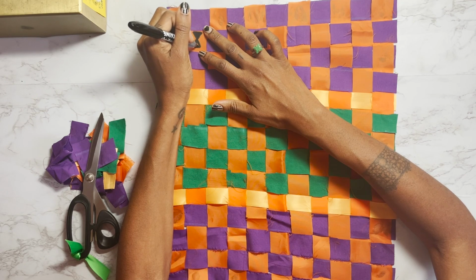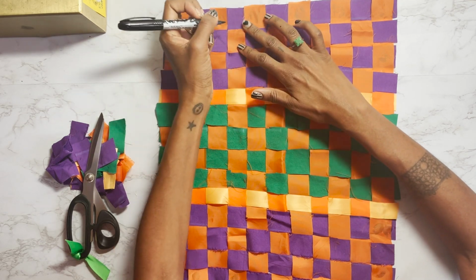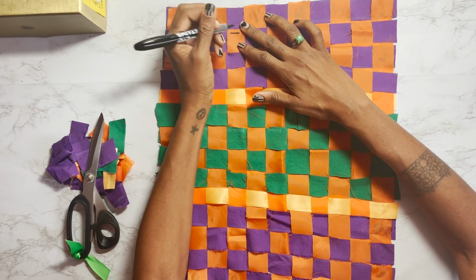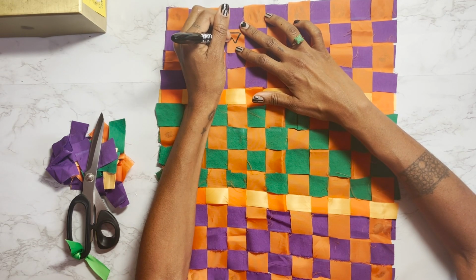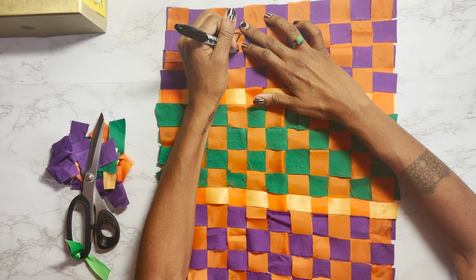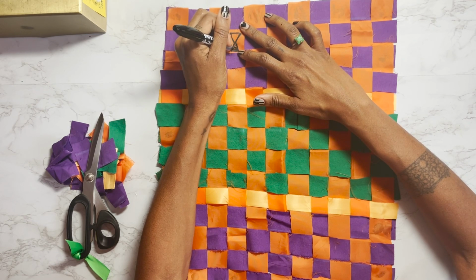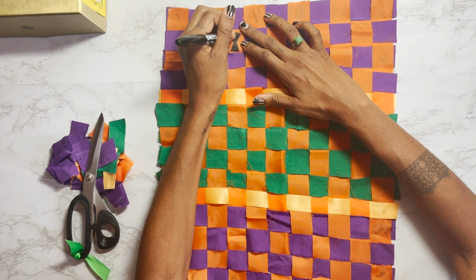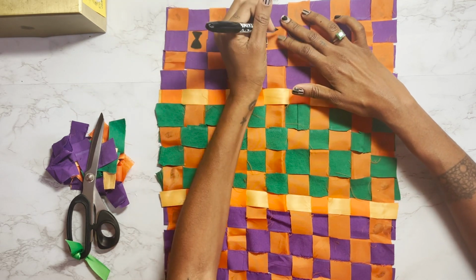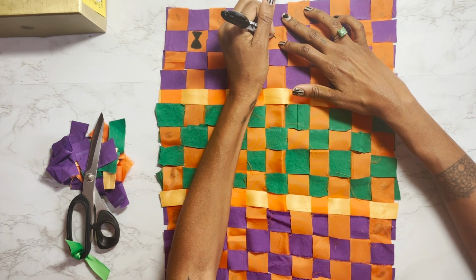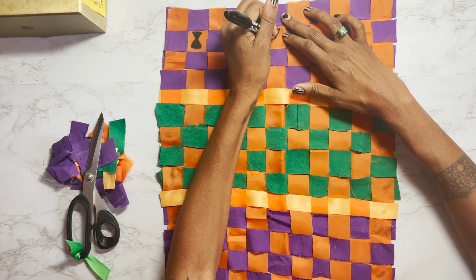So right now I am doing a kind of inverted double triangle design, and I'm doing it on the pieces that go across the top. And I'm just skipping every other block in my pattern, but you can do a different configuration, obviously, if you want to.